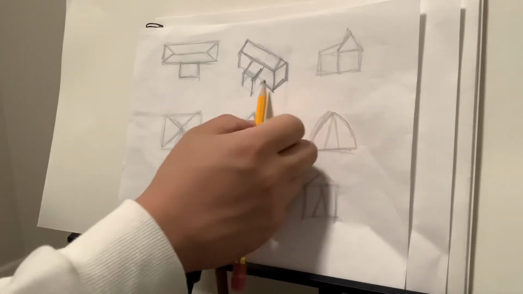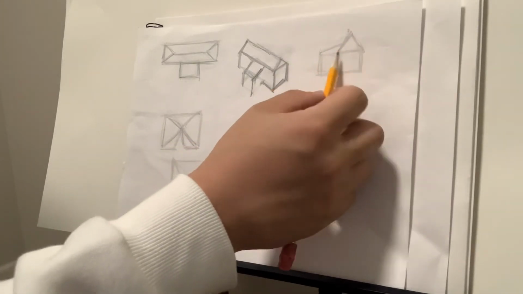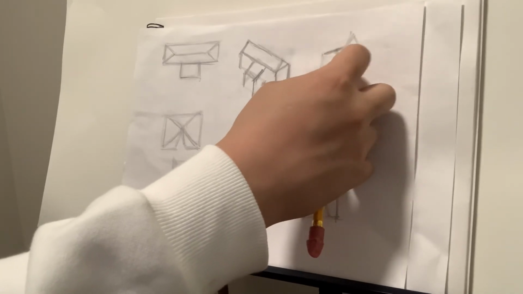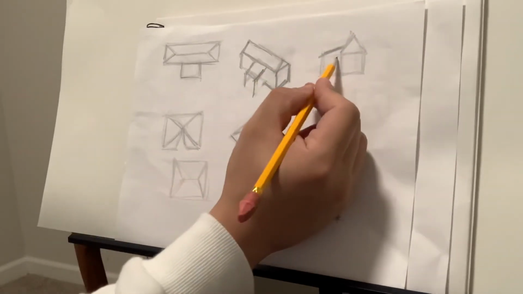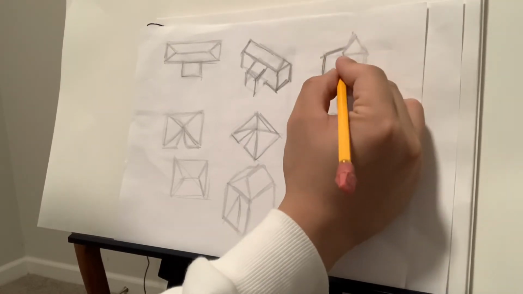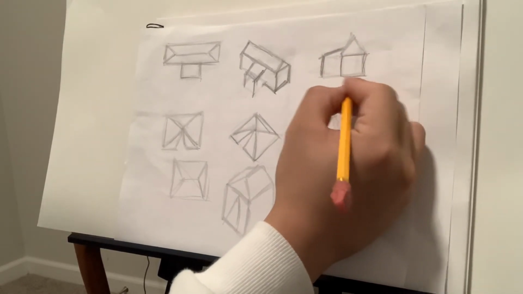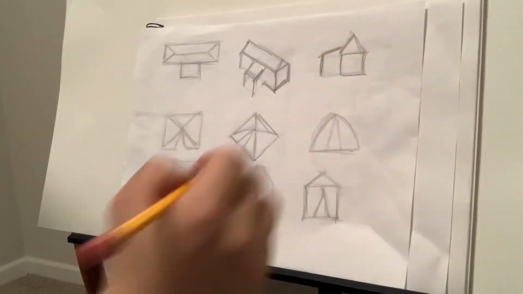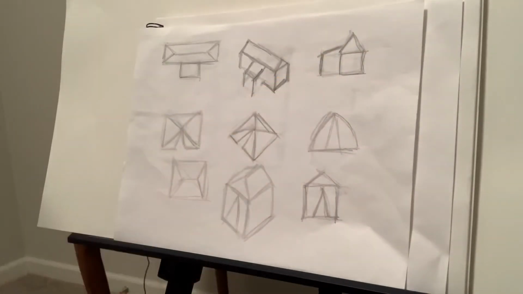Right, so this is what it looks like in different angles, and then for this one over here, this is what the tent is gonna look like from the side.